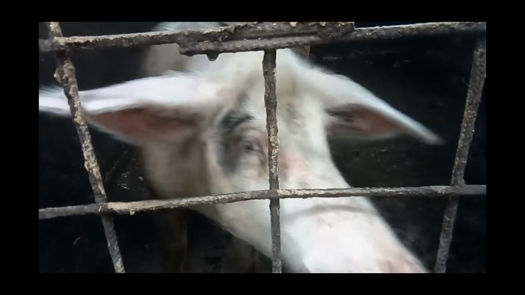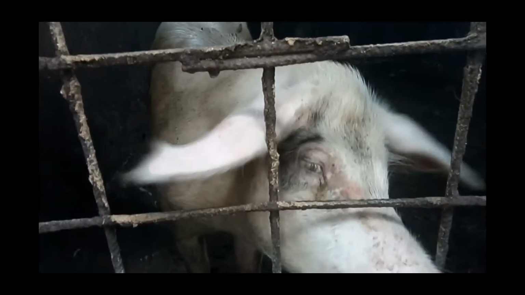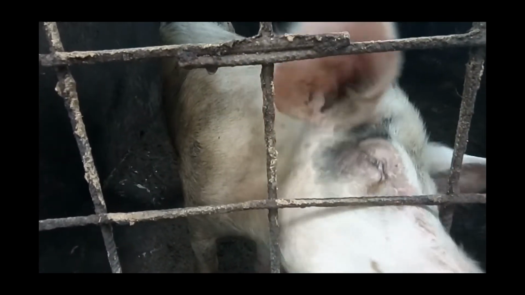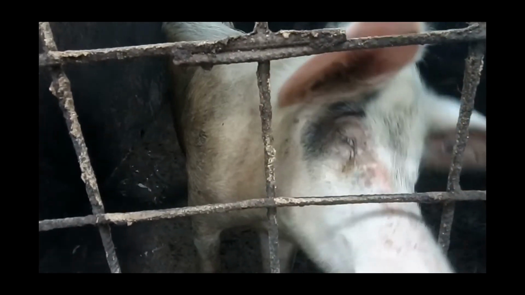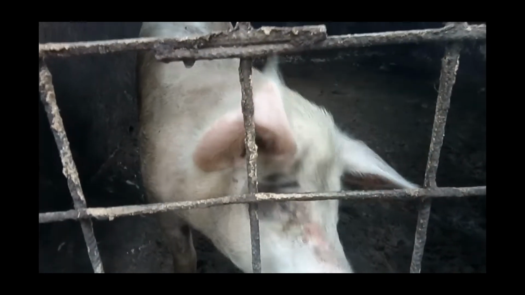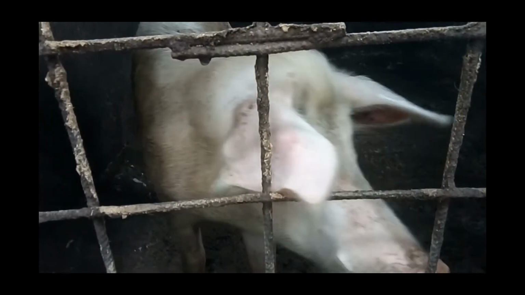Or sometimes the edge of the ear will have some slice injury that looks reddish in color.